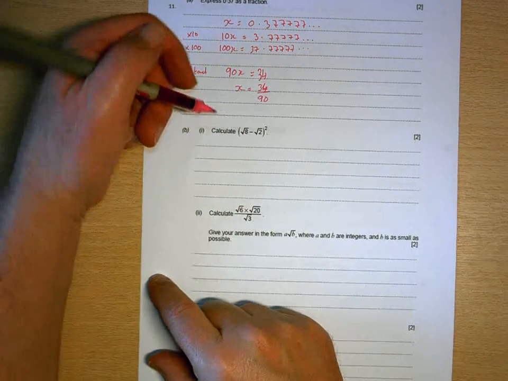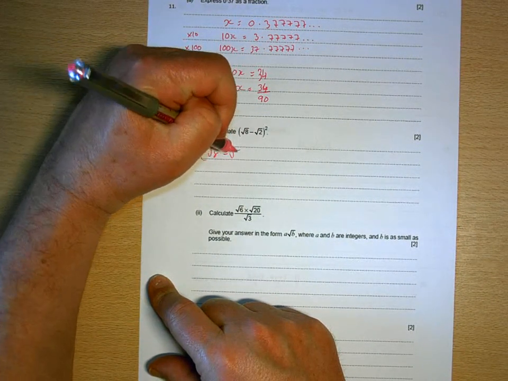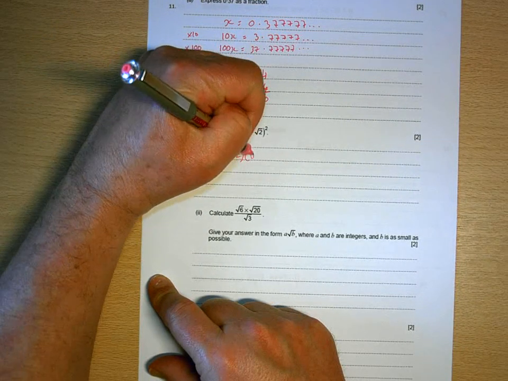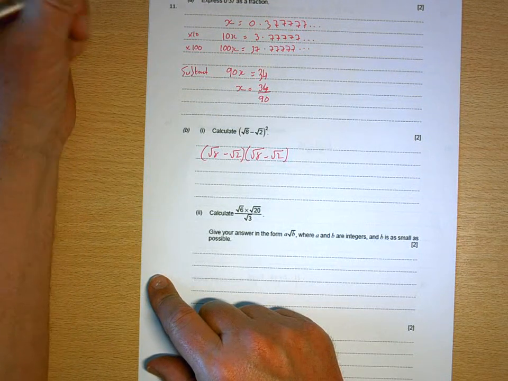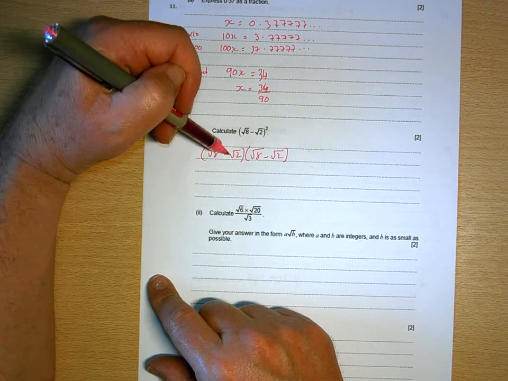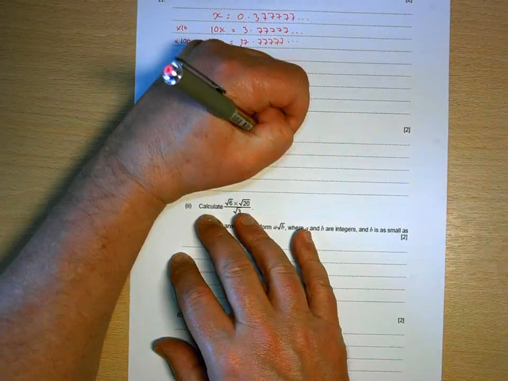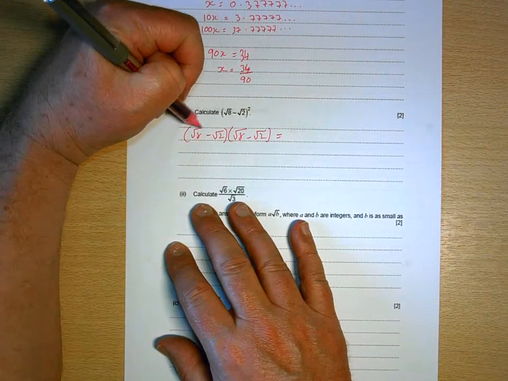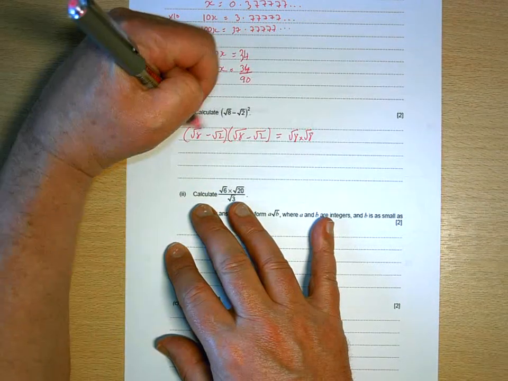Okay, back to surds. If you're squaring, you're multiplying by itself, which means we can write that like that. I'm doing root 8 minus root 2 times root 8 minus root 2. If I use FOIL, I'm going to have root 8 times root 8 first.